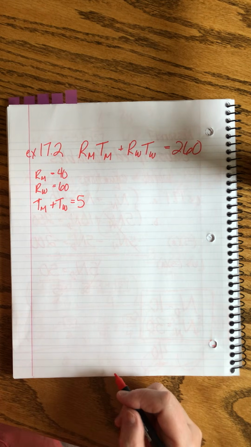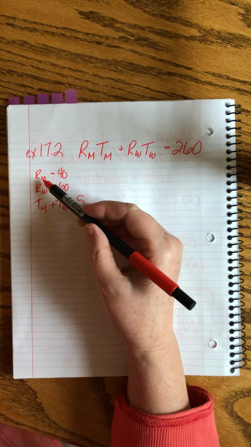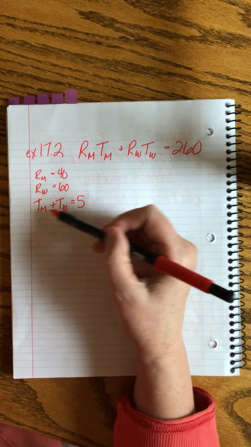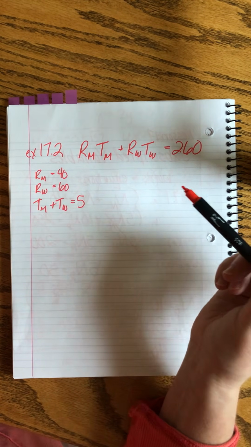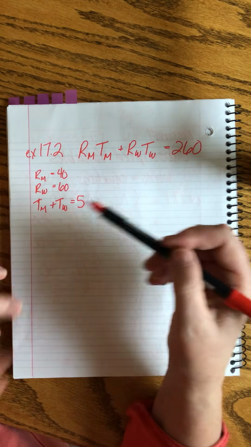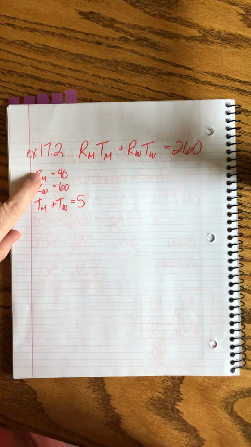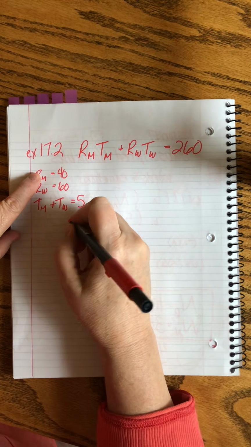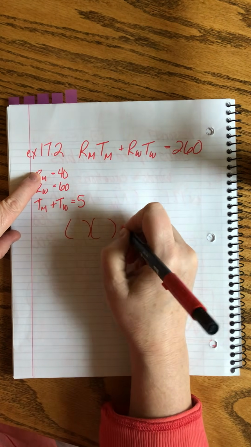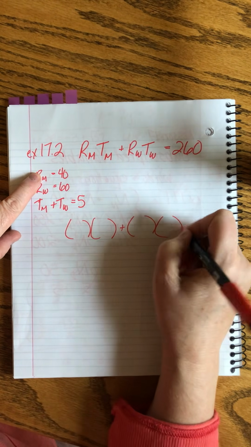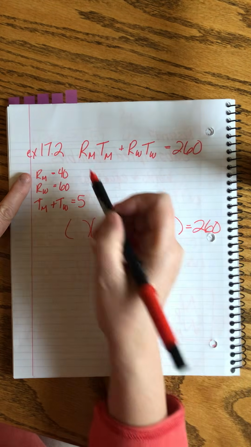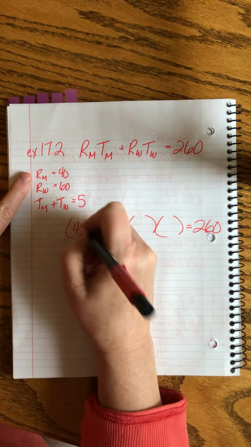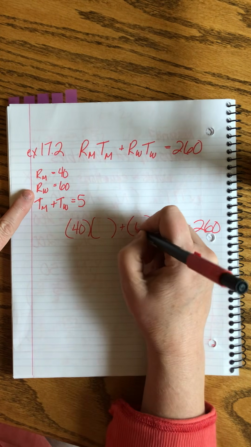Again, we don't know the story, and we can see rate of Marianne, rate of Walter, and the times of the two of them. We don't care though. Those subscripts don't bother us in the least. We just treat them like they're normal letters. So what I want to do is take my original equation and use buckets for these numbers. RM equals 40, RW equals 60.